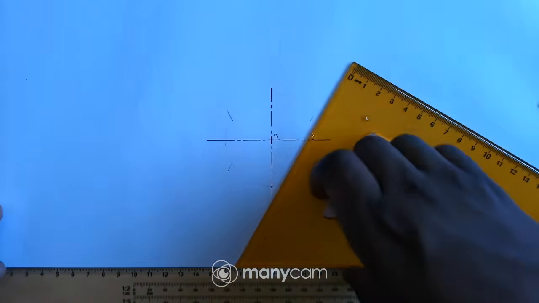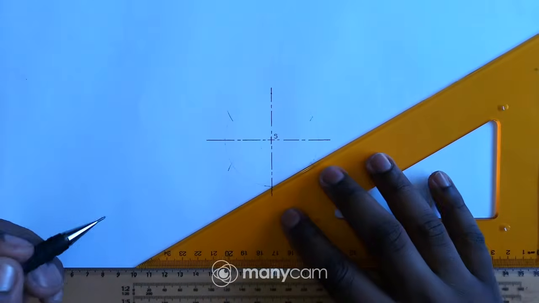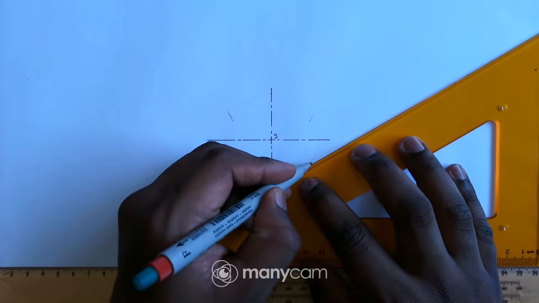I'll just draw in my hexagon. Let me take my marker.